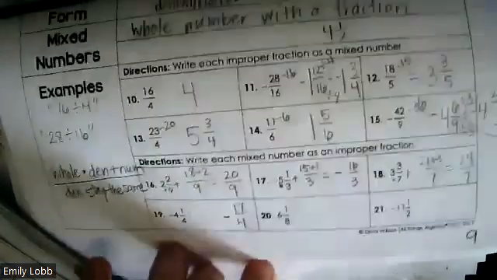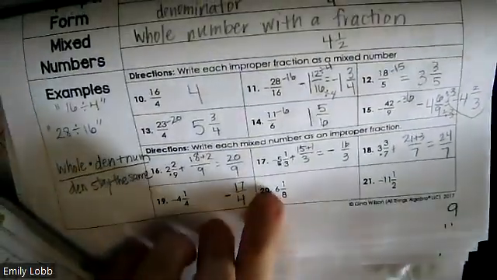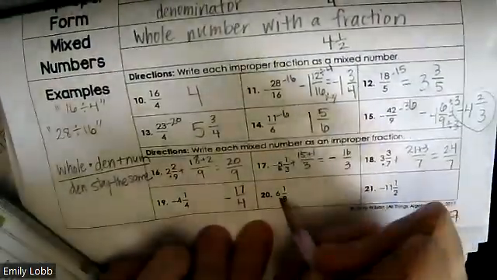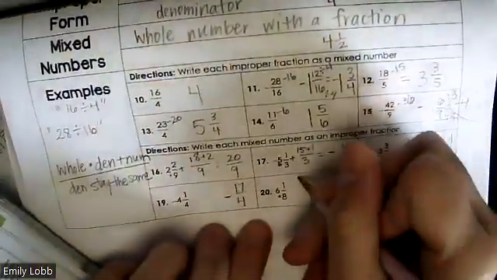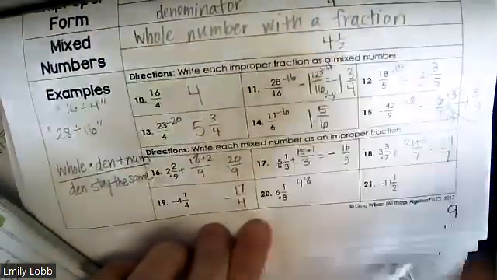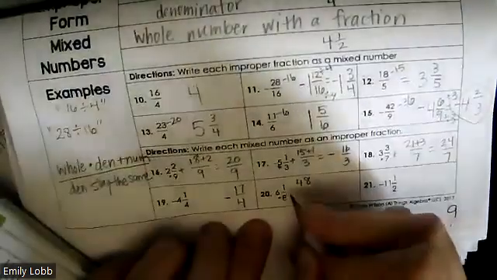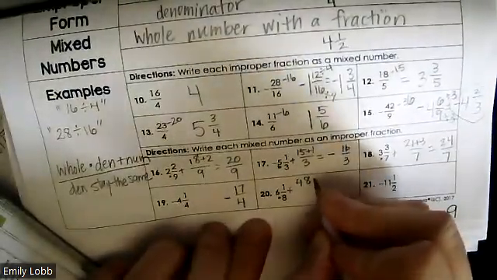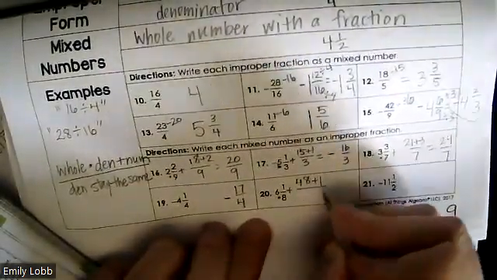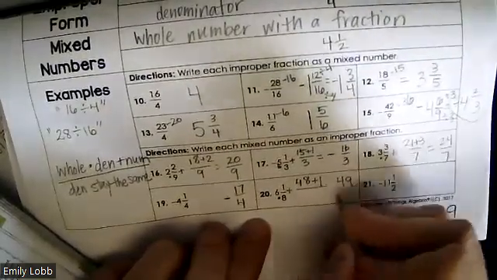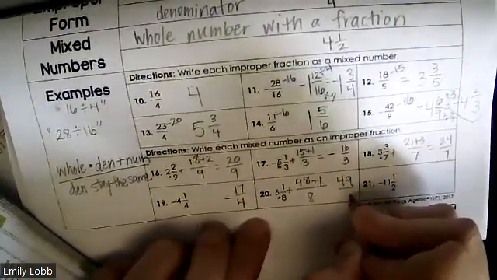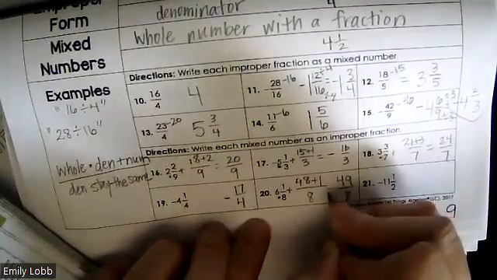All right. 6 times 8. Remember how I told you you need to know your multiplication facts? Here's why. Plus 1. 49. My denominator stays the same.